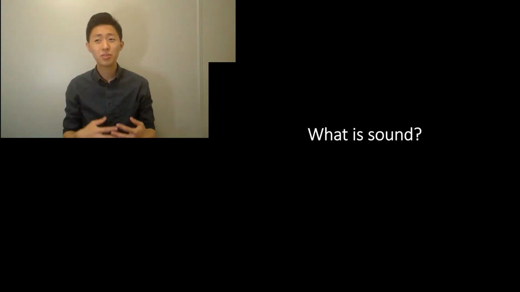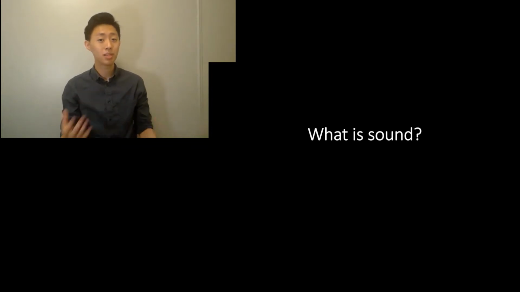Well, it's hard to visualize sound because we don't see it with our eyes. But if we could see it, what would it look like? So if I clapped, what would that look like? If we could see all the little air molecules around my hand when I clap, we would see that there's actually a wave that happens because of the motion of my hand. And that wave travels outwards from my hands to my ears. So that's what a sound looks like.